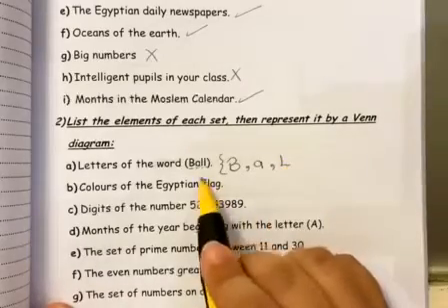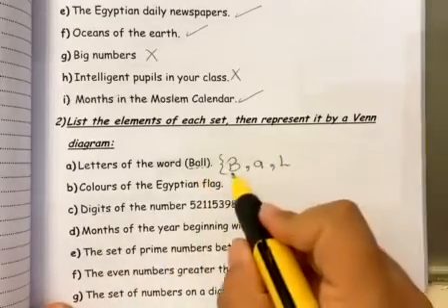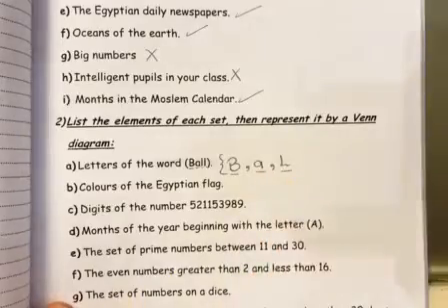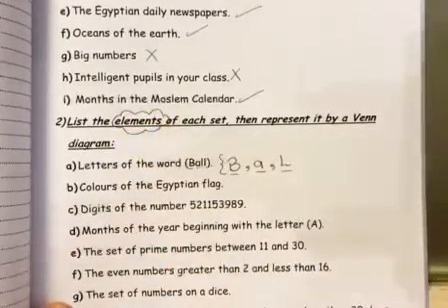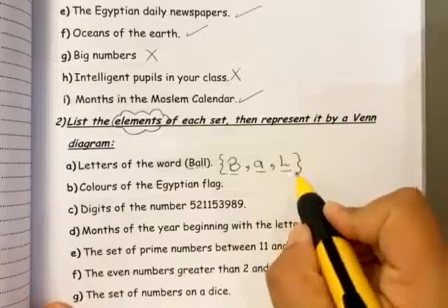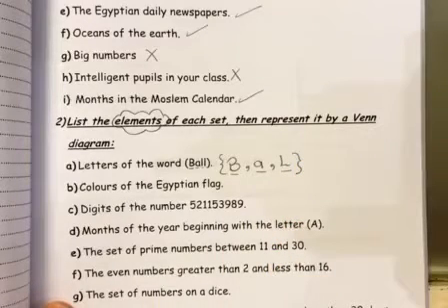Should I write the next L? No. Those are called elements. What is inside the set is called elements, and elements cannot be repeated inside the same set. So I have to close my bracket.